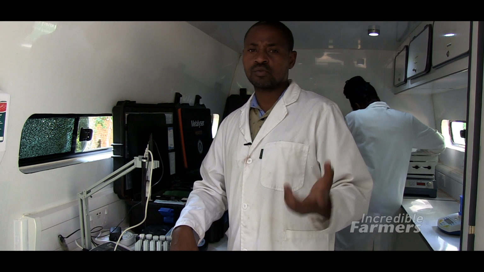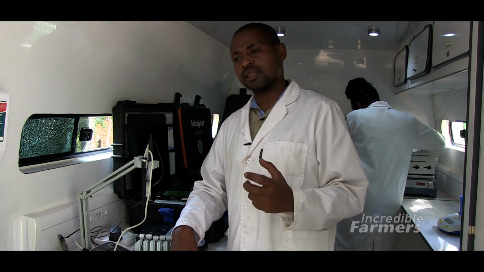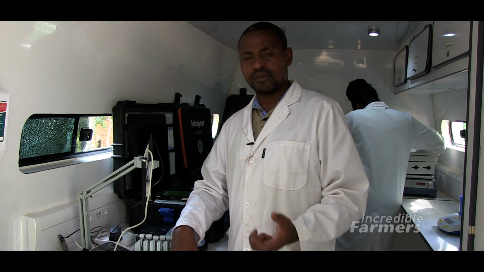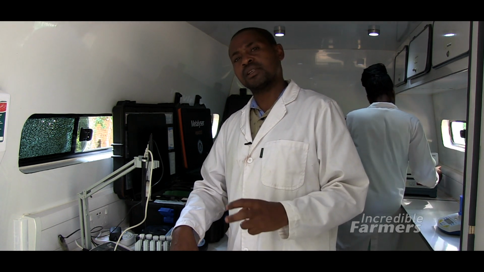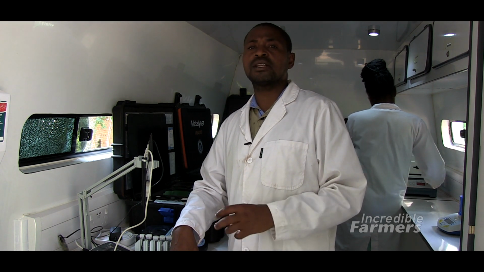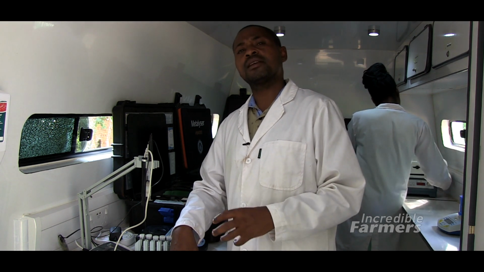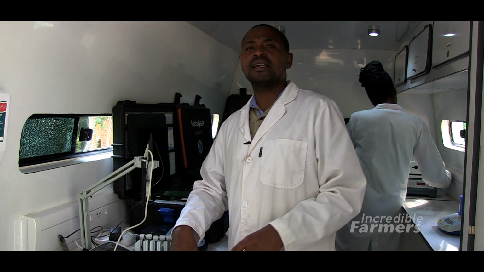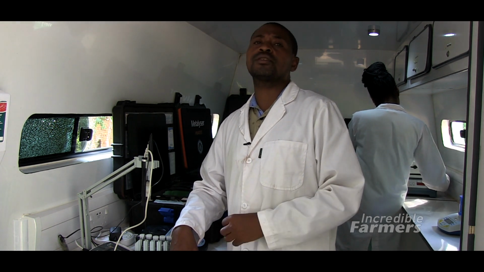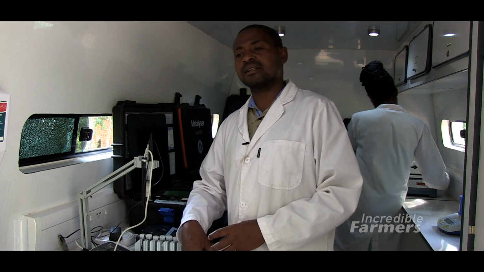So the correct results are normally found after harvesting, to find out how much potash is available in the soils. Then you can determine the difference between the required and the current state of the soil.